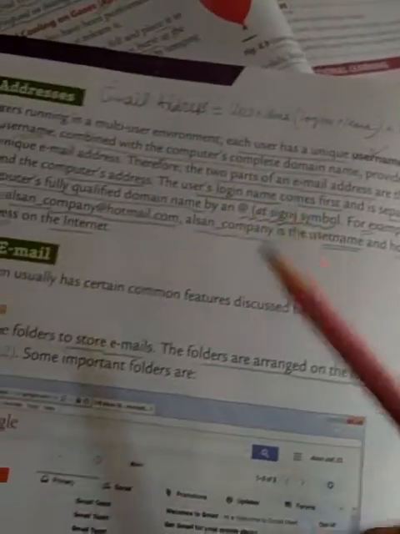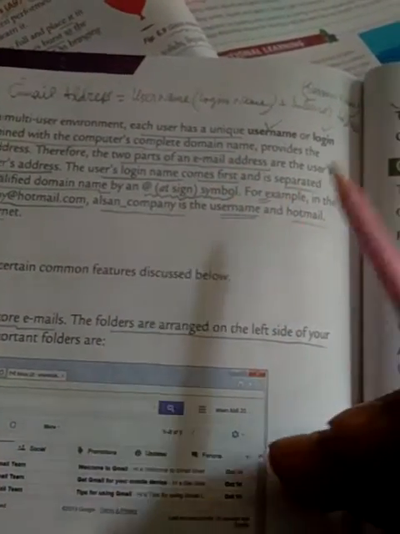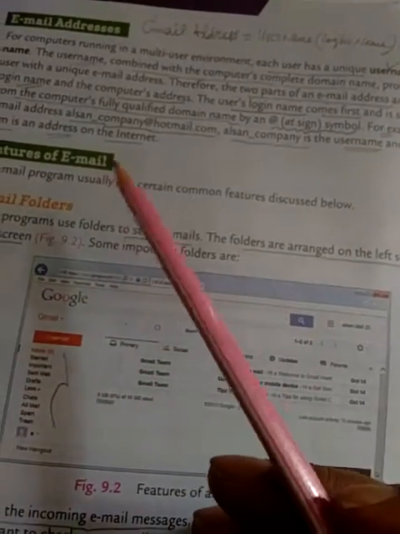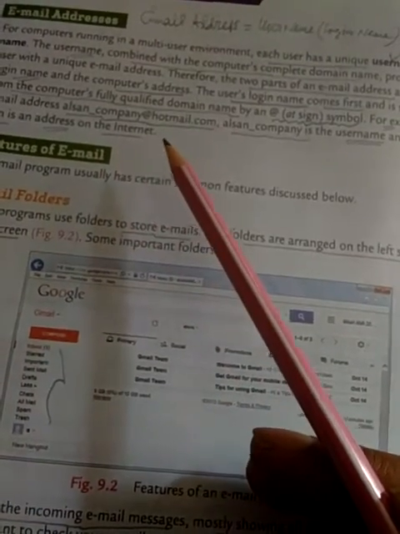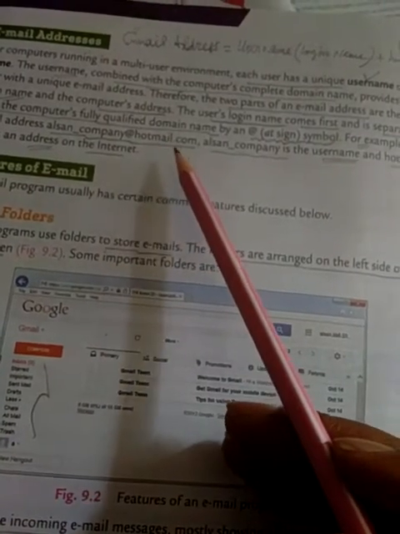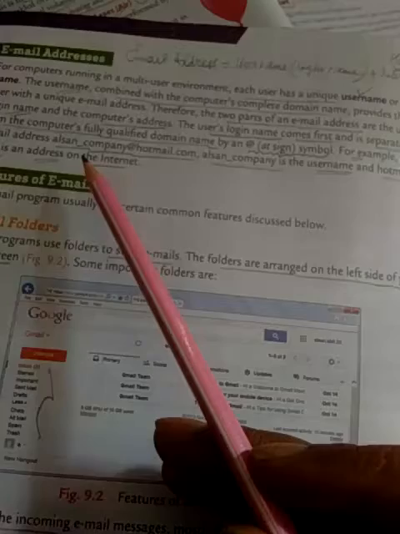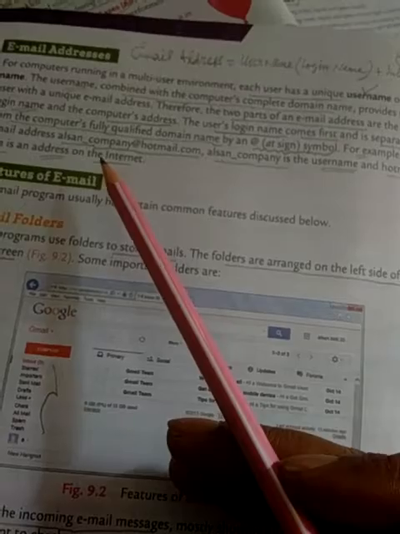Now, what is an email address? It has two parts. One is the username, also known as login name, and another one is the domain name or the internet address. What is an example of an email address? Suppose we consider this example, alshan_company at the rate hotmail.com. The hotmail.com part is the second part, and it is known as the domain name or the internet address. But the first part, alshan_company, is known as the username or the login name.